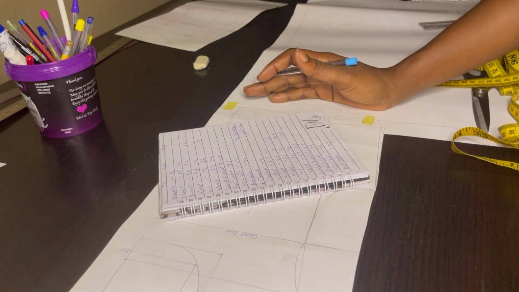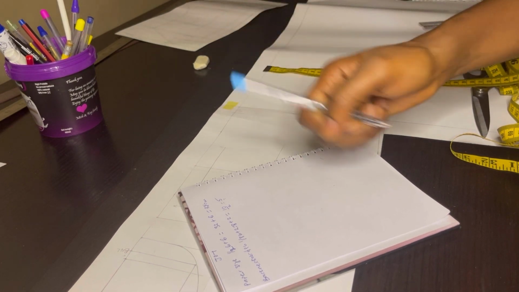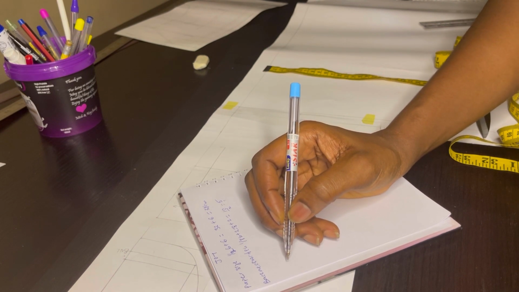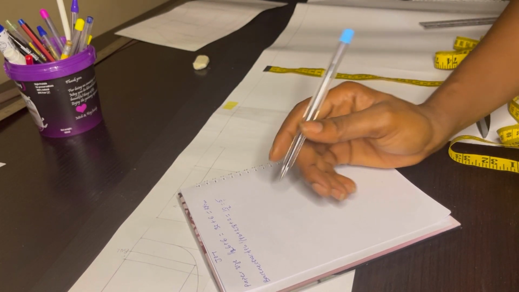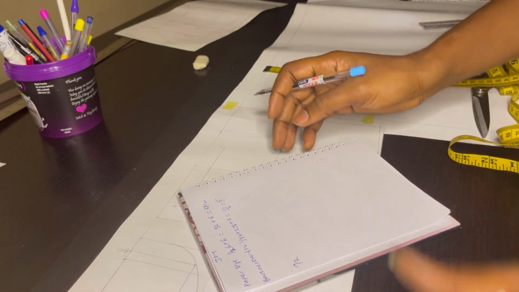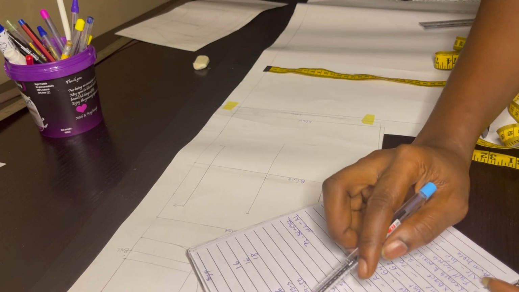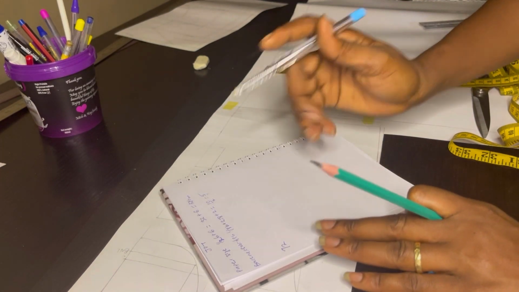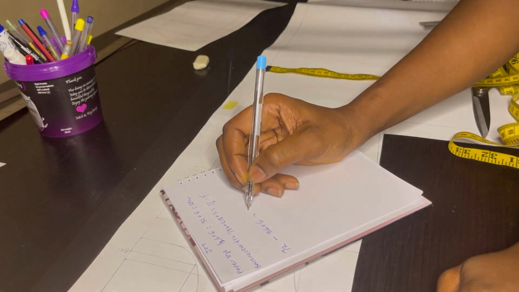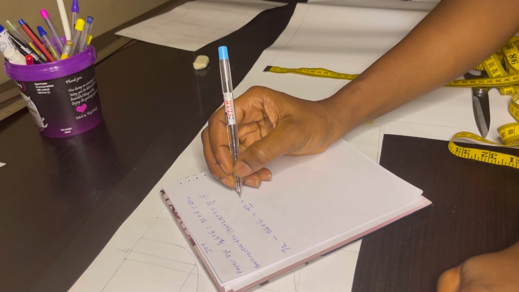Let me repeat myself. You input your hip measurement and you need to add ease to it. So I'm going to add 6 cm to half hip. The hip measurement is 72, and half is 36, plus 6 cm, which is 42, divided by 2 for half block is 21.